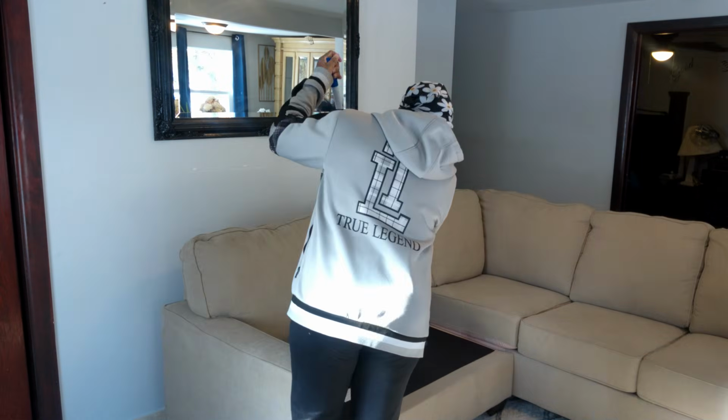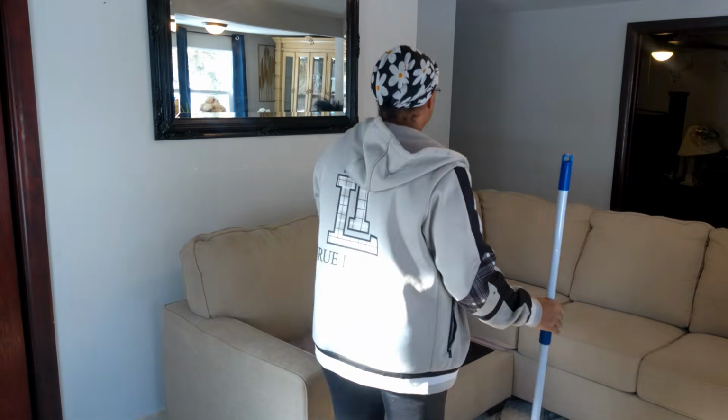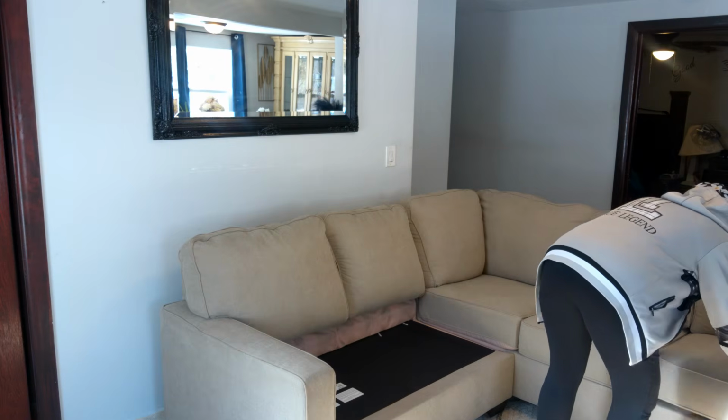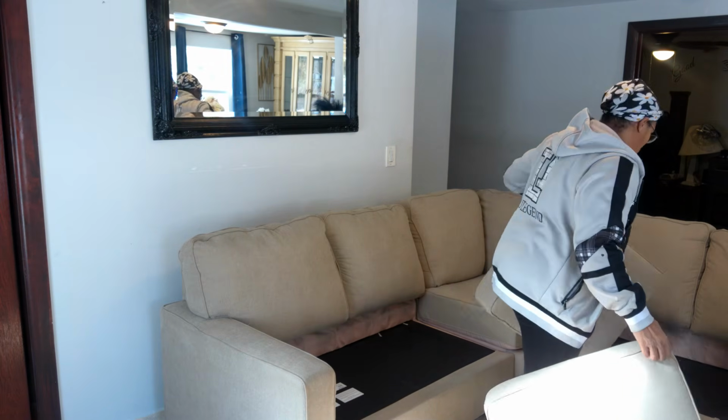So y'all, as y'all can see, I am still trying to figure out where I'm going to put this couch. And I'm doing my little dance right here. I was listening to some music. Actually, I was listening to Tina Marie.